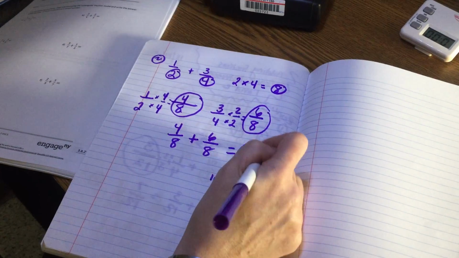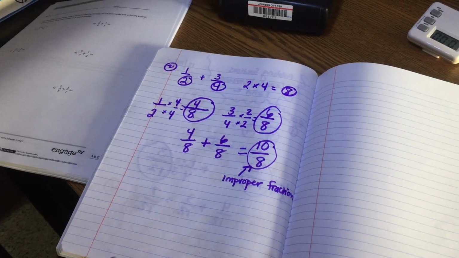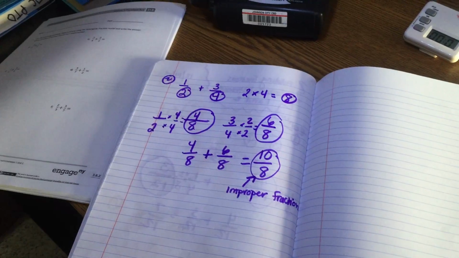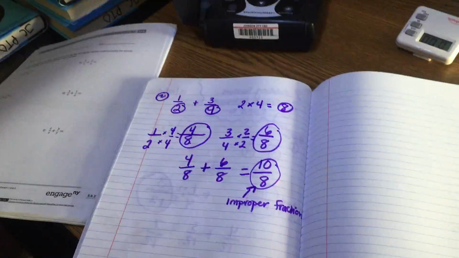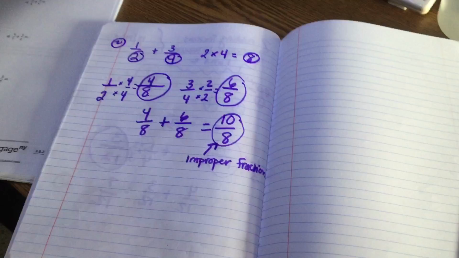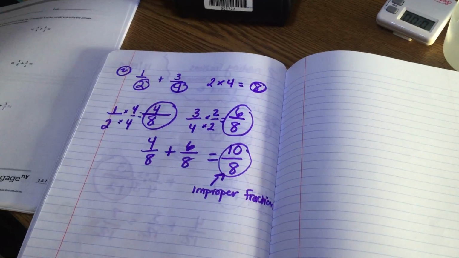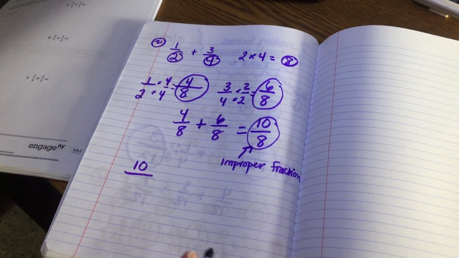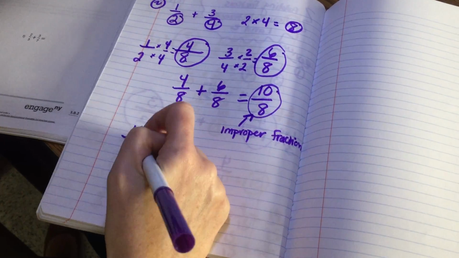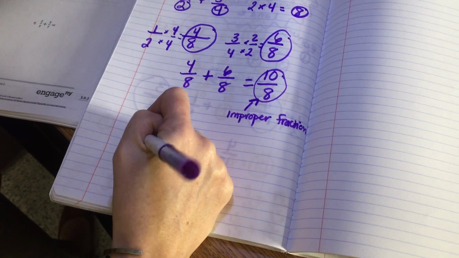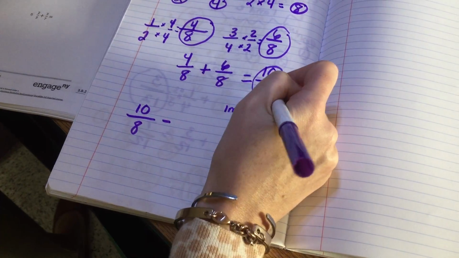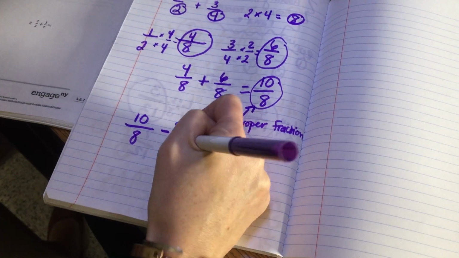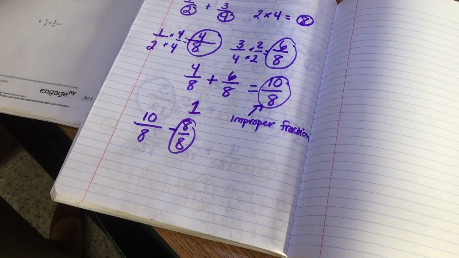So who remembers, I think we did even a little of this last week. How do I fix this improper fraction and make it an answer between 1 and 2? What will I do? Jeremiah? Okay, so he says I have to pull out one whole. So I can do 10/8 minus, what's one whole as a fraction with 8s? 8/8, yep. So minus 8/8, that's your one whole that you're pulling out.